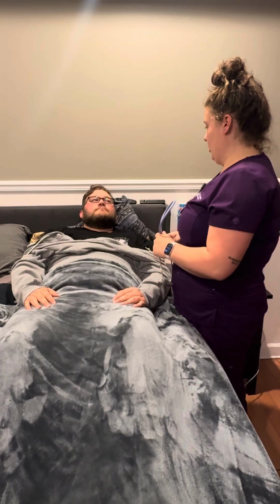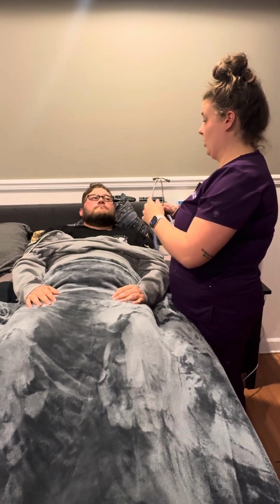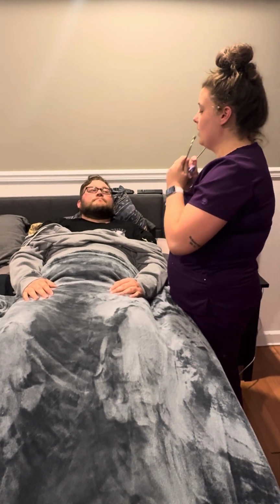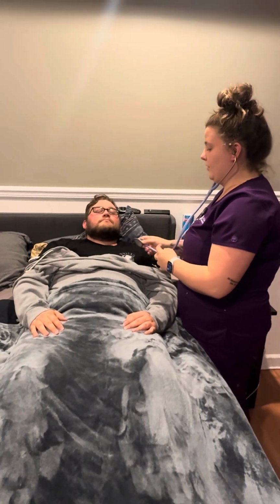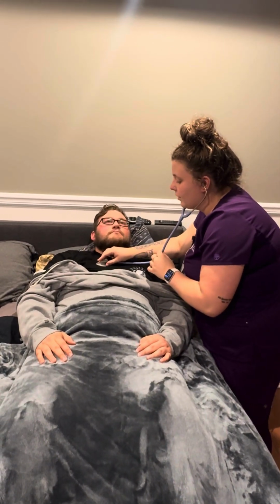While I am up here now, I'm going to go ahead and listen to your heart and do my cardiac assessment, okay? Awesome. So I'm going to start on the right side of the patient's chest with the aortic valve.